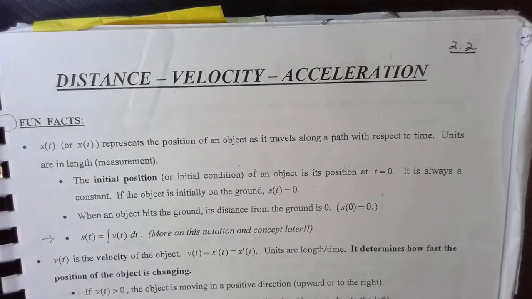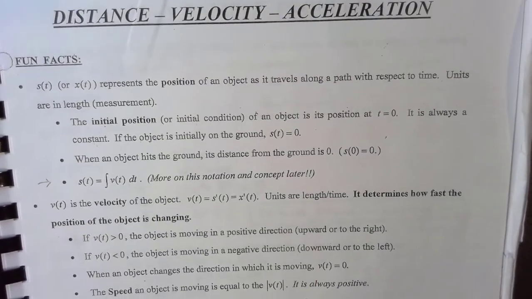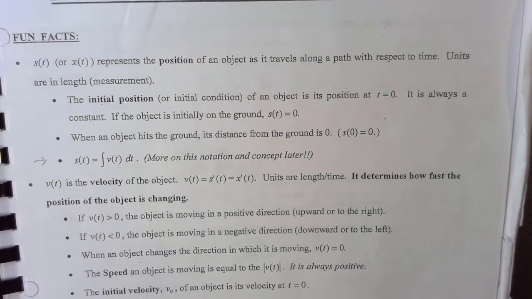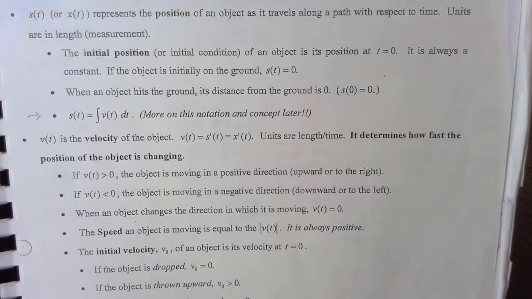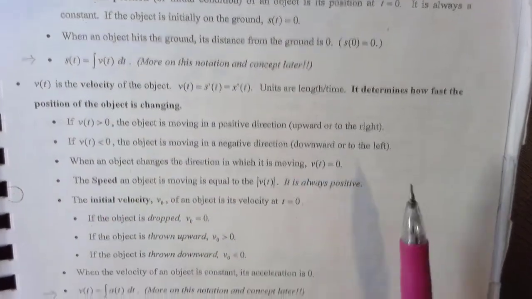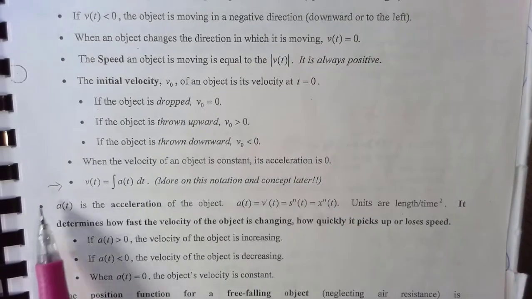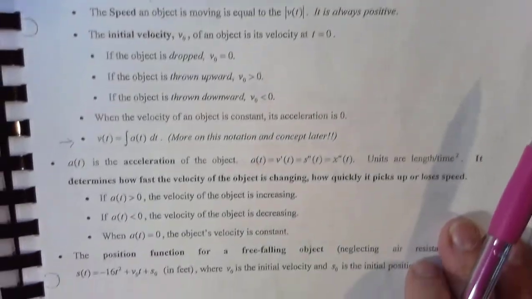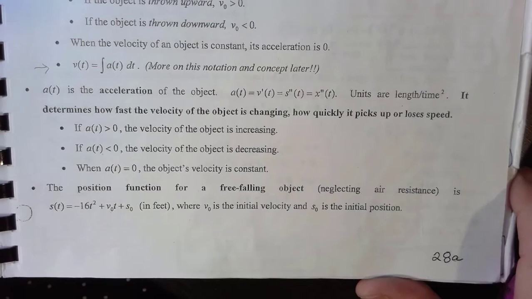So on this page, you will see facts about distance, velocity, and acceleration. You really need to look at this. You will not know how to do this bullet point yet, and you will not know how to do this bullet point yet, but everything else on this page you are responsible for knowing.